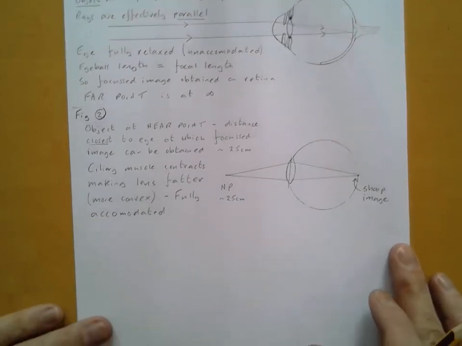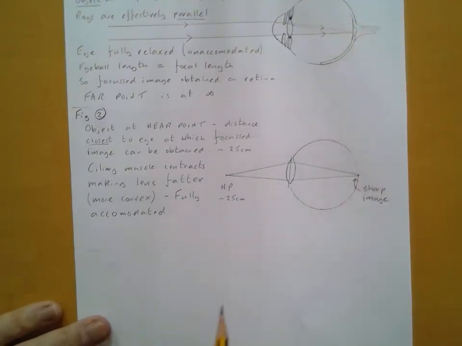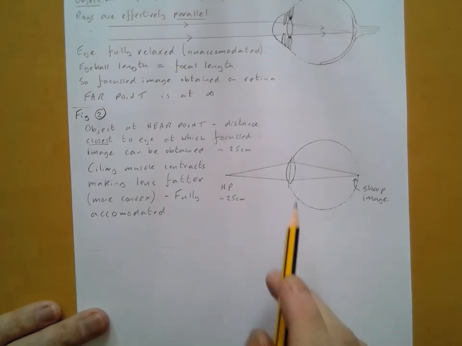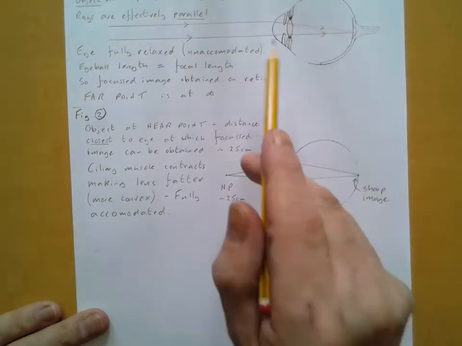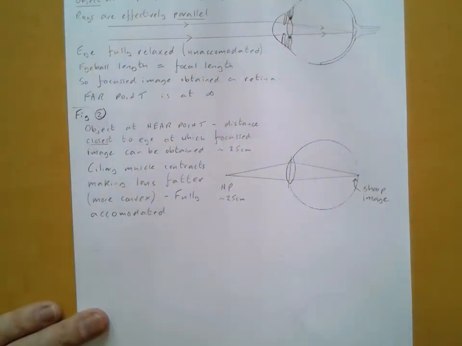Okay. And basically what your eye does is it moves between these two states. It moves between being fully accommodated when you're looking at something close to, and fully relaxed when you're looking at a distant object. And as your focus changes, you look up and look out of the window, you look down at the page, your eye is moving between these two states.